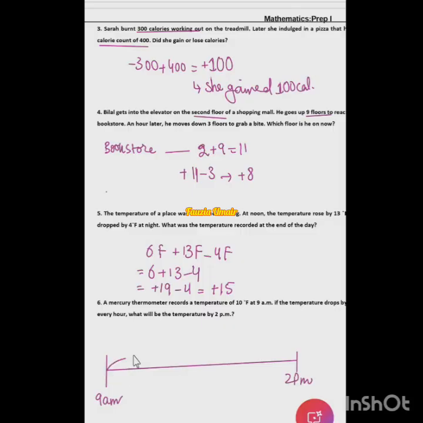From 9 to 12, how many hours? 3 hours. And then 12 to 2 p.m., there are 2 hours. So in total, 5 hours, right? So 10 Fahrenheit was the temperature. Let's solve it over here.